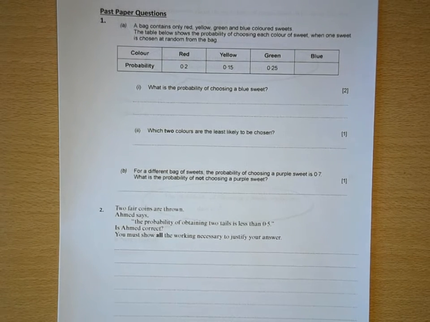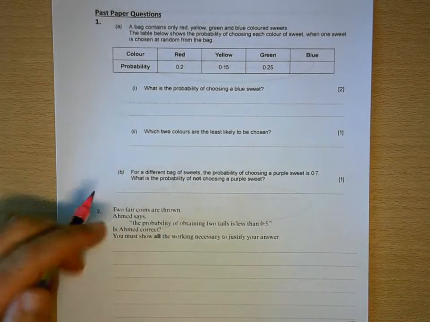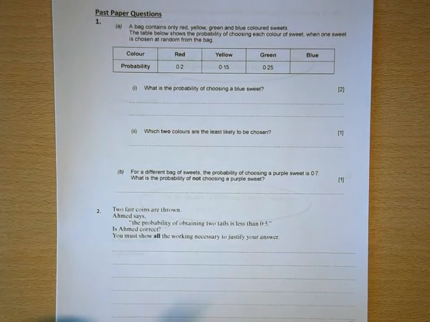Right, so let's take a look at these past paper questions involving combining probability. Some of them are much more straightforward than others, and some of them you don't really need that knowledge of "and" or "or", as far as whether you're multiplying or adding the probabilities.